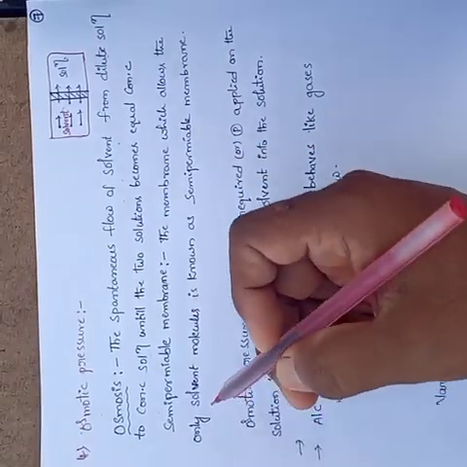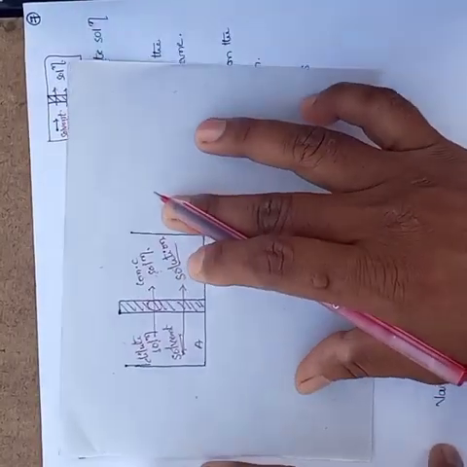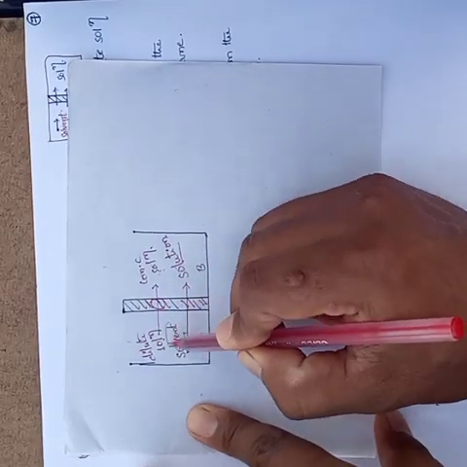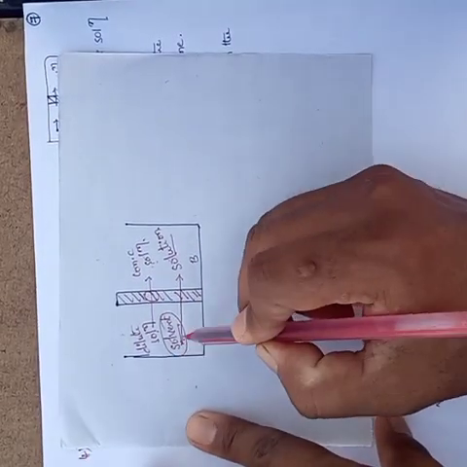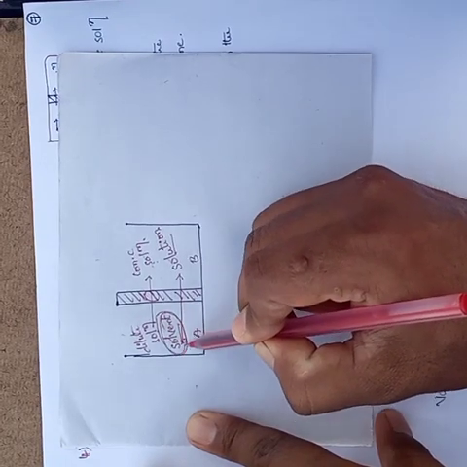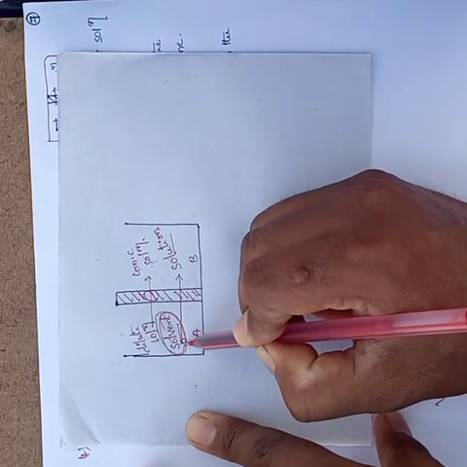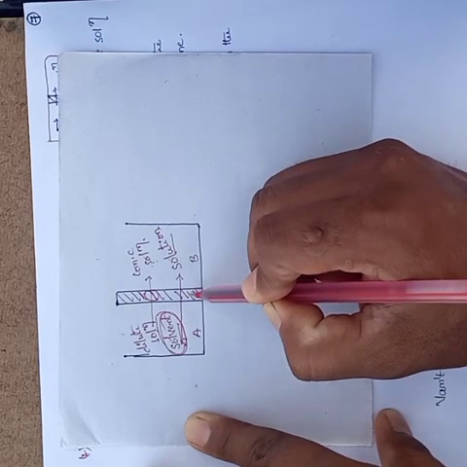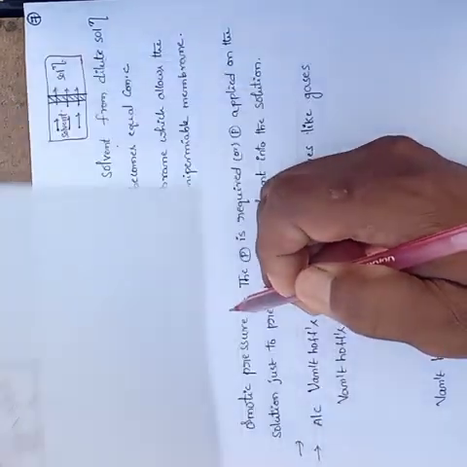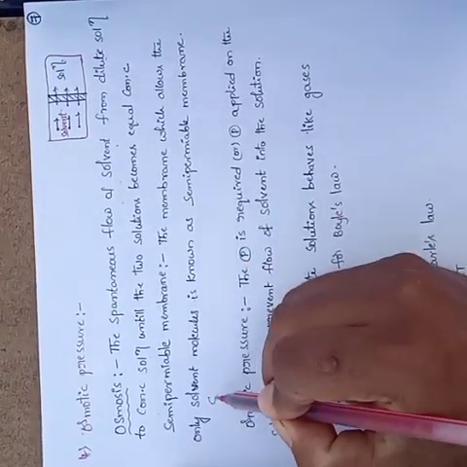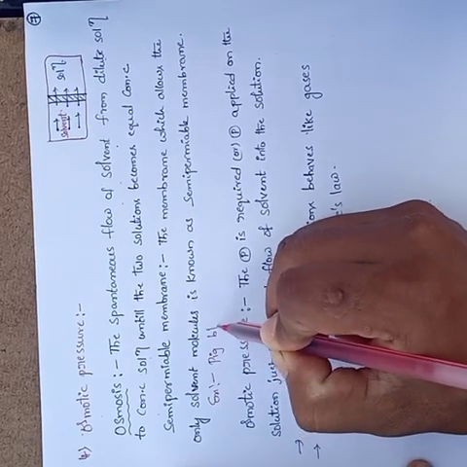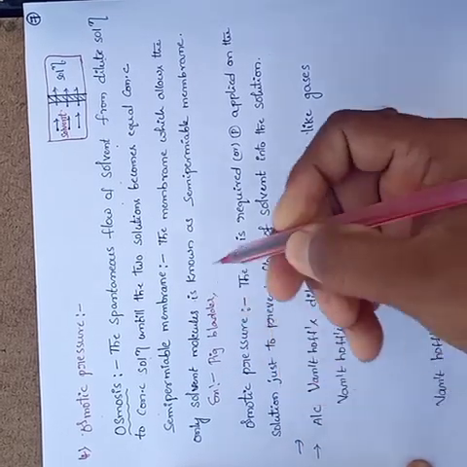Now we discuss the semi-permeable membrane. The membrane which allows only solvent molecules, but not the solute molecules, is known as the semi-permeable membrane. There are different types of semi-permeable membranes. For example, a natural semi-permeable membrane is a pig bladder.